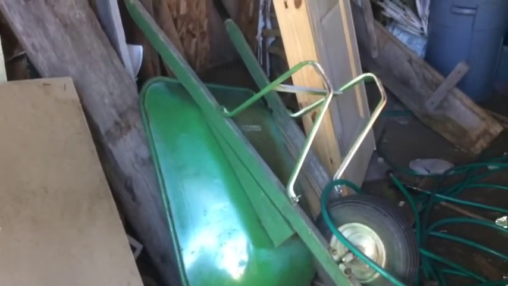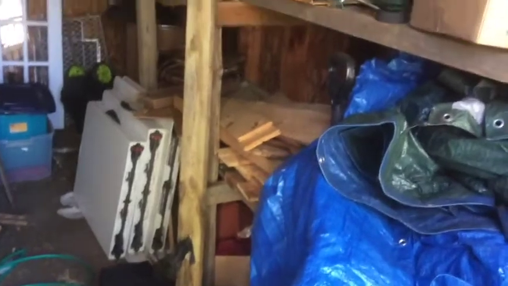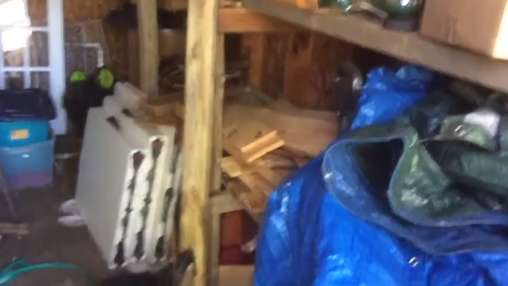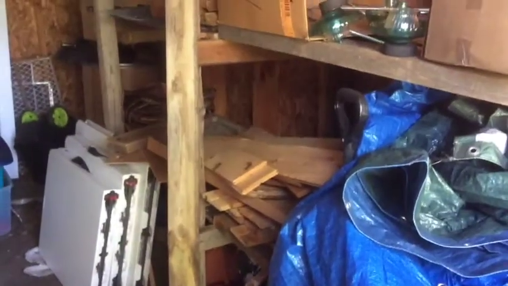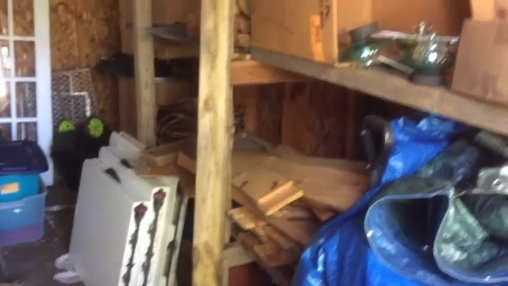A wheelbarrow. That is like the base of a catapult that's just waiting to happen. It's got a flat tire, so it doesn't have any other uses. Some hose, tables. I do have just a bunch of random wood that I need to remember that I have. That could be used, if I wanted to grab my saw and cut things. What about up higher?